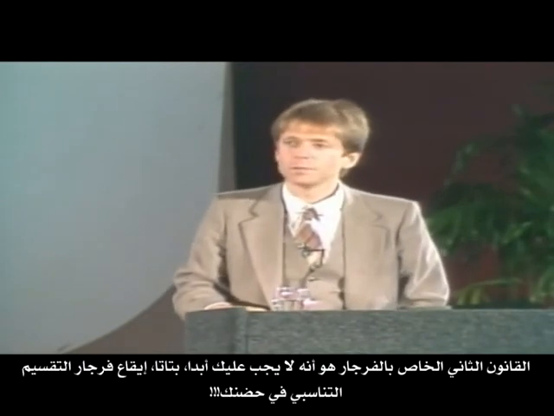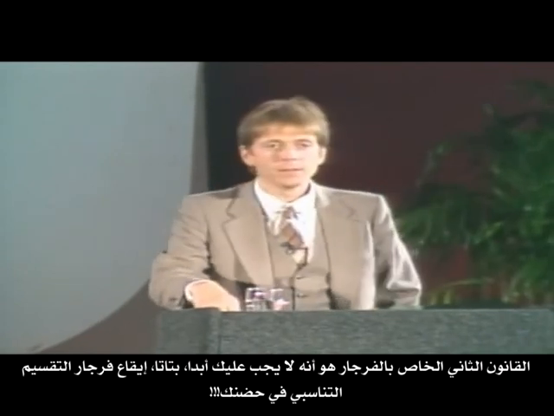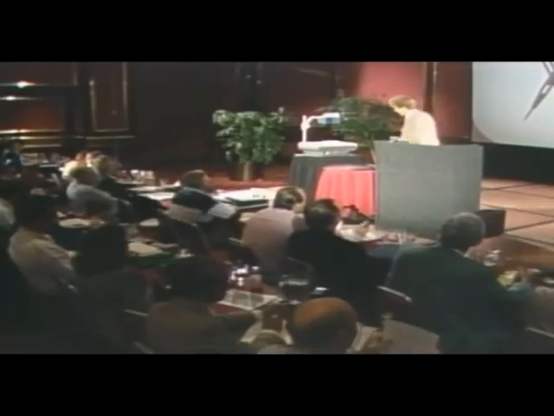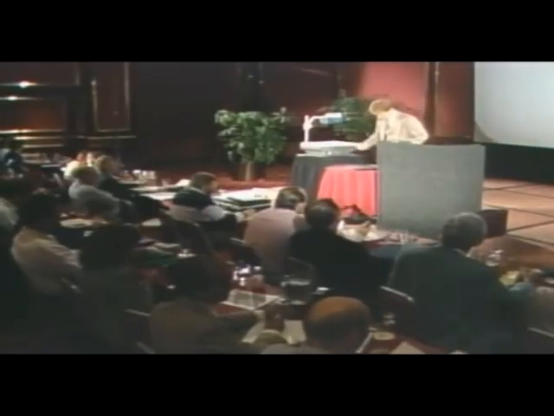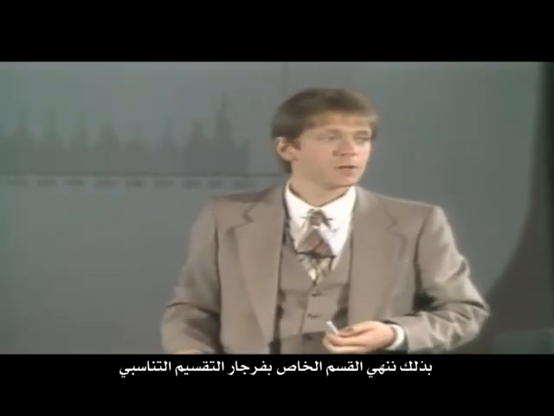The second rule with the compass is that you should never, ever drop the precision ratio compass in your lap. That ends the section on the precision ratio compass.